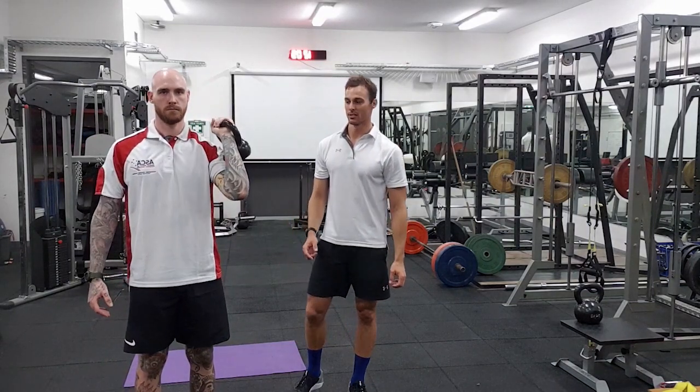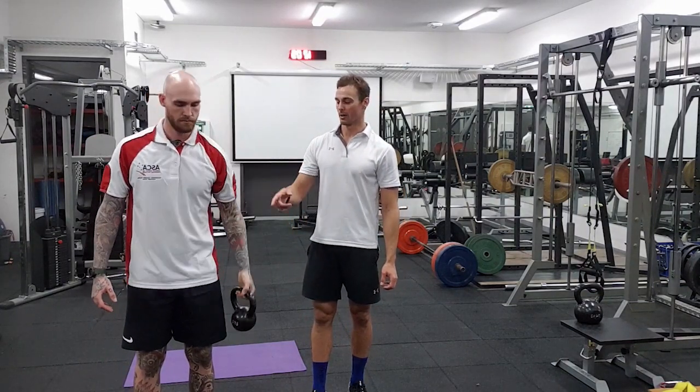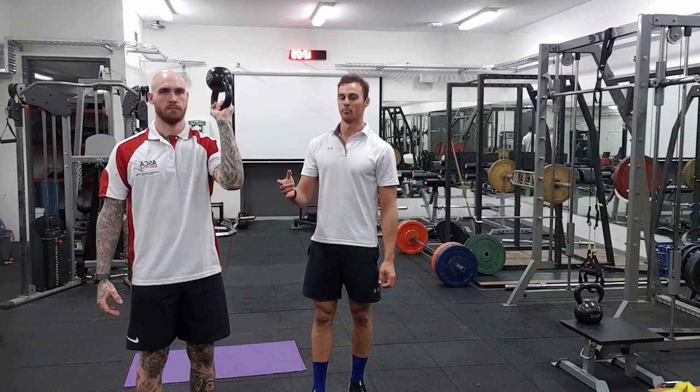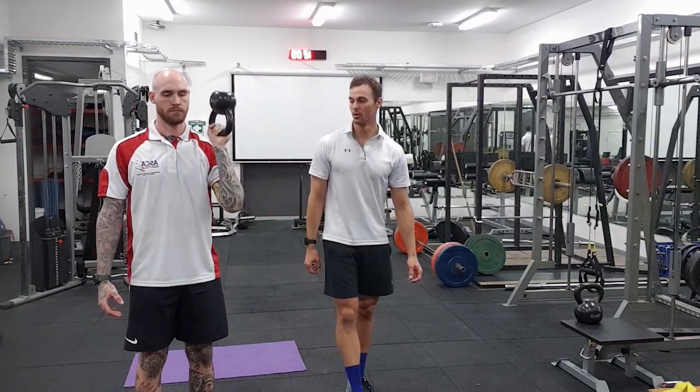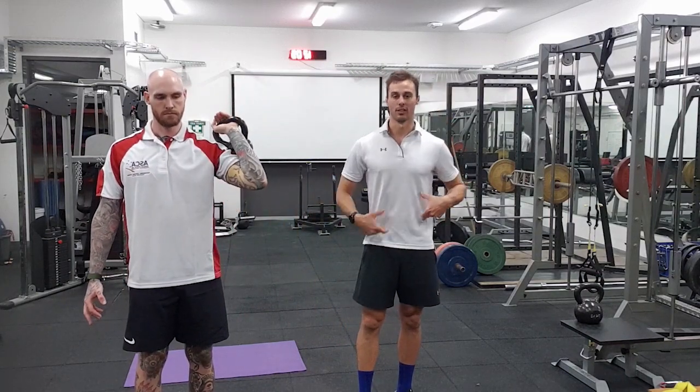And there's plenty of exercises here, so we can do a kettlebell carry, we can do kettlebell presses, kettlebell cleans. All those variations are working this lateral side of his core to resist that lateral flexion.